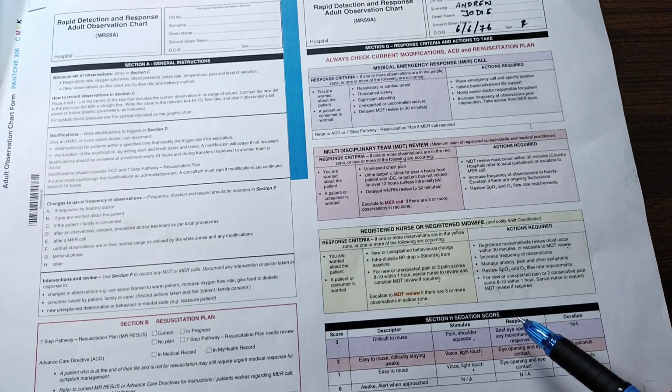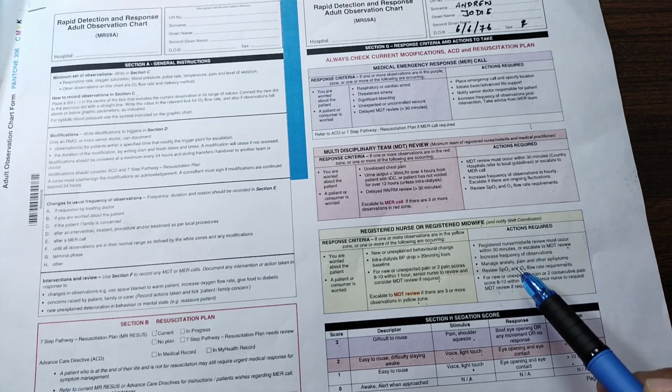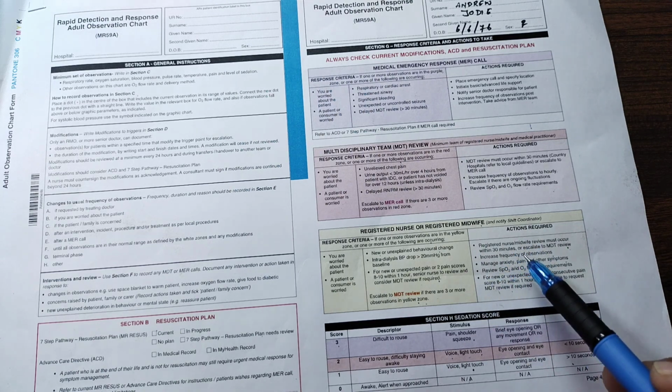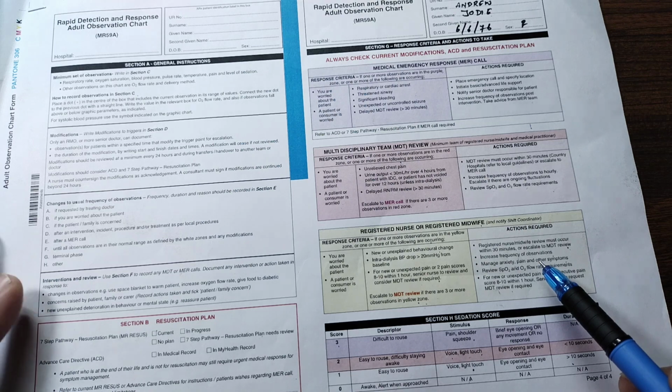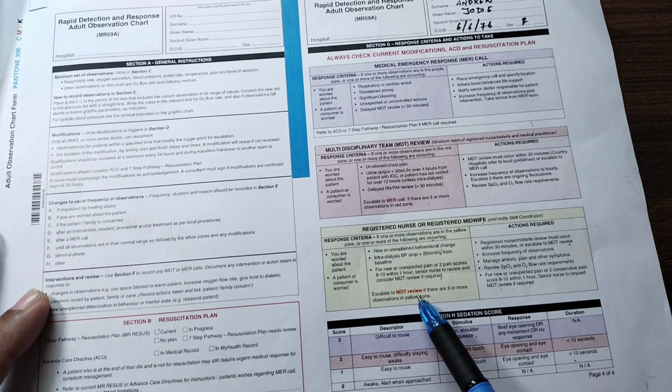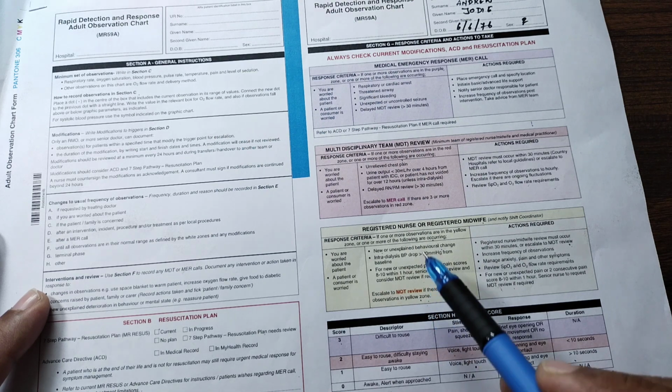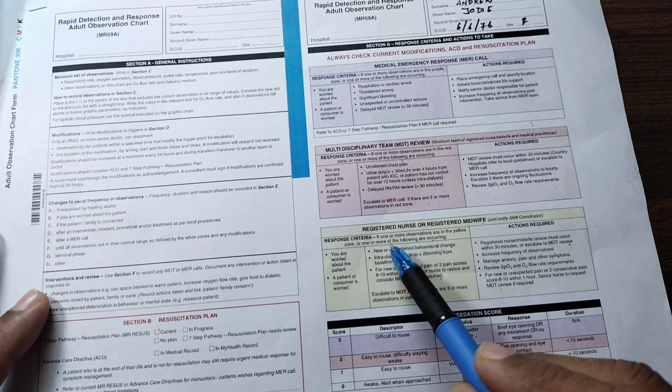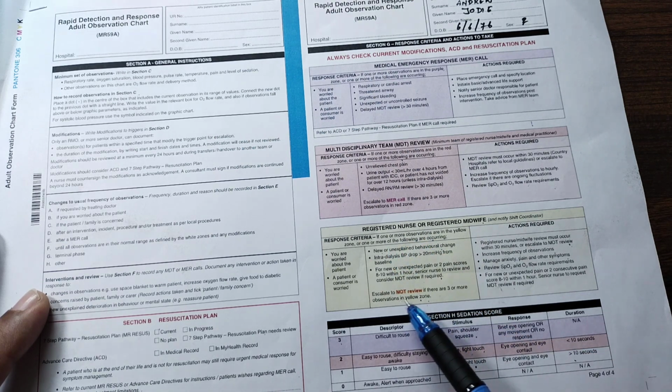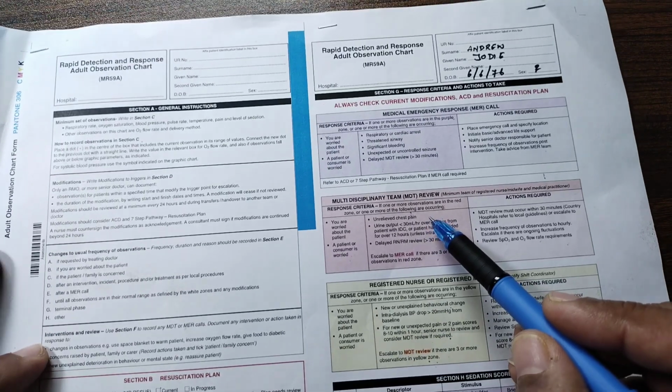So in the scenario, what's going to happen is you have to talk to the patient. So this is the plan for myself over here. Okay, so that's the way you are going to do that. Then the next one is escalate MDT review if 3 or more observations are in the yellow zone. So I was talking about 1 or 2, that's okay, 1 or more. But if it is 3 or more, straight away go to this side.